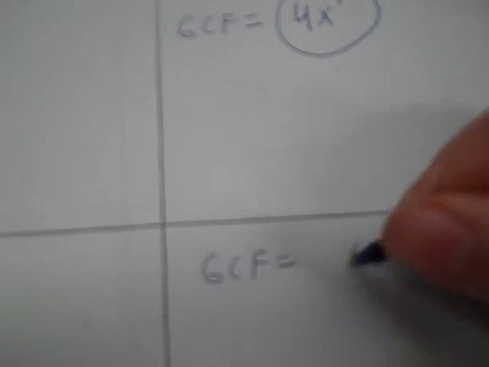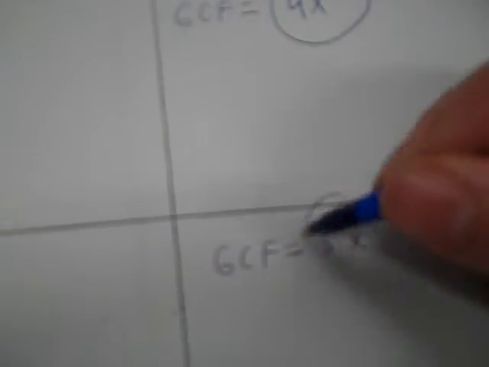Now on the next one, the GCF, you have two terms. Do they have x of some type? Yep, x cubed and x to the first. So again, we take the smaller, x to the first, and then we go 15, comma, 20. 15 and 20, the GCF is 5. By the way, out of the numbers, you're finding the greatest number you can divide by and not get a decimal.